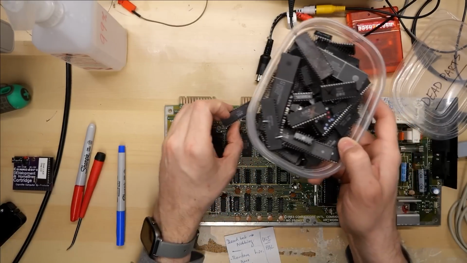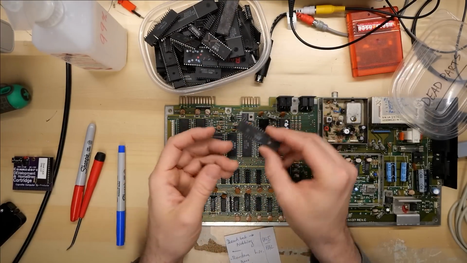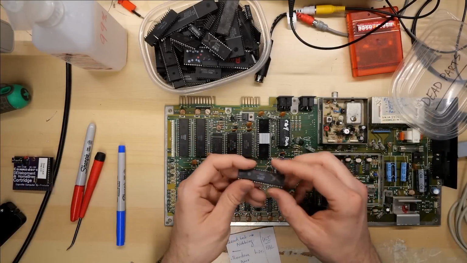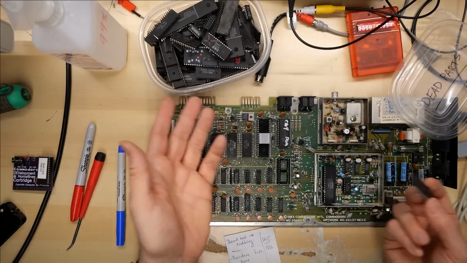I'm not going to throw the CPU in here. I'll just stick this over on the side here because I can use this for testing. We still have 3 more machines to go through. Who knows? There might be more with bad CPUs. At least I can use this one to revive one of those, right?